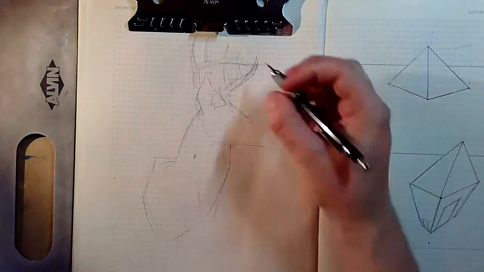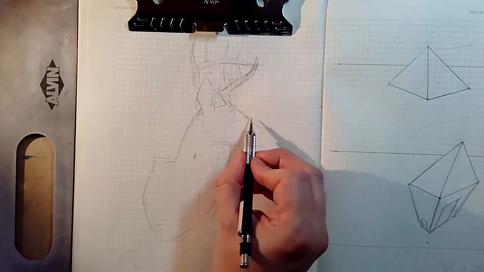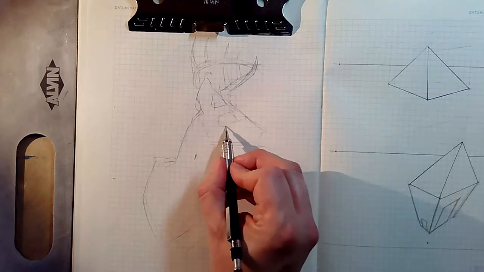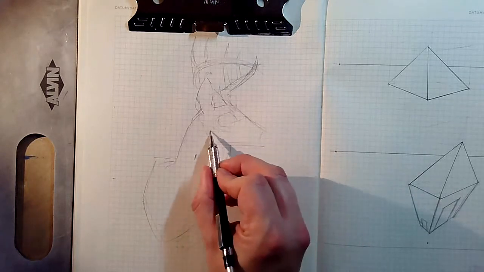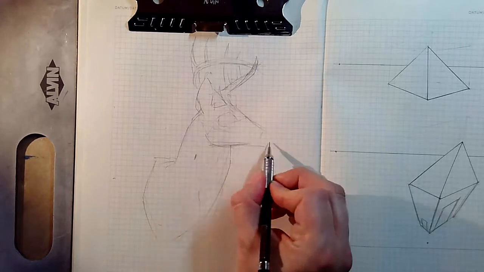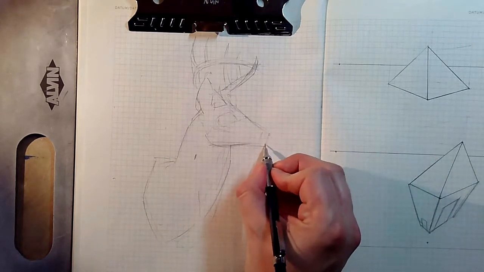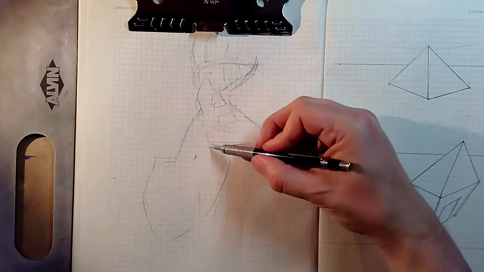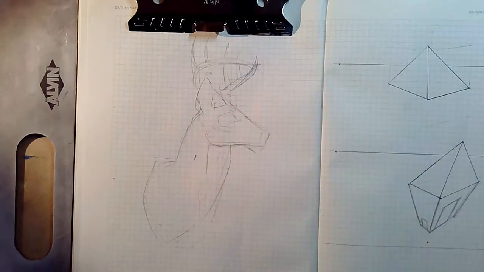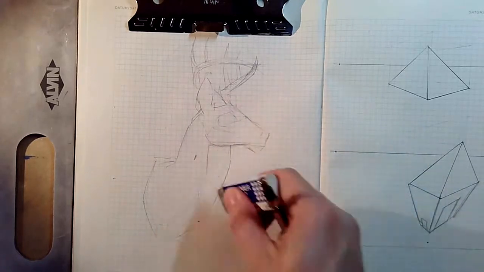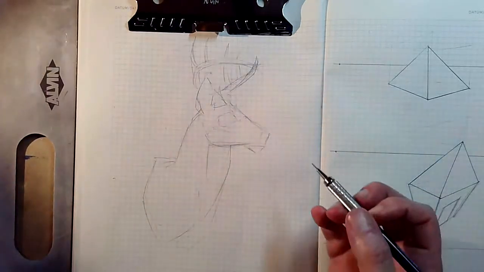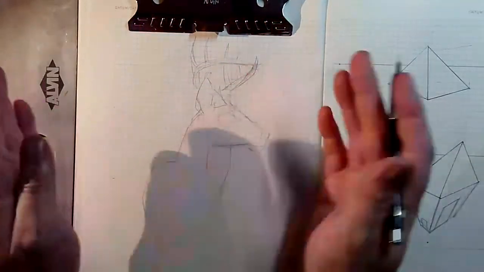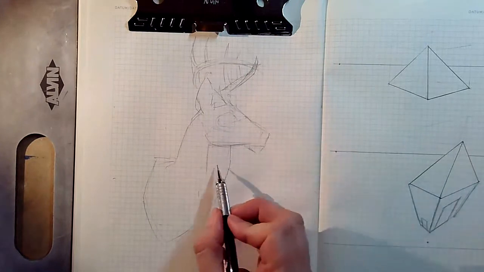Okay, so now I've kind of mapped out the big shapes. I'm going to come back in here and begin describing these shapes inside the big shapes a little bit more clearly. So what I'm doing here is looking at my subject, and I'm looking where the first shifts in the direction of the surface.